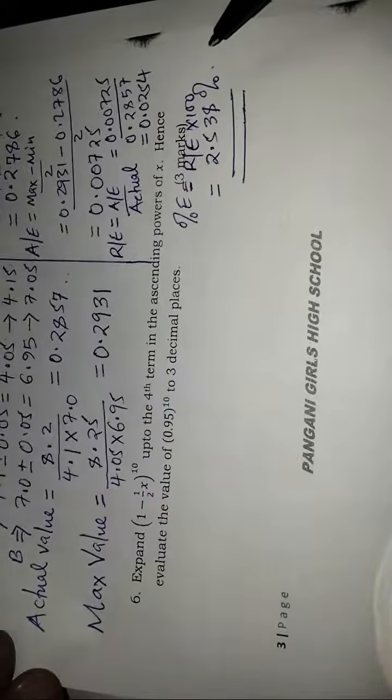We are now going to use them in the expansion here. Expand up to the fourth term. So we just need the first 4 in this case.